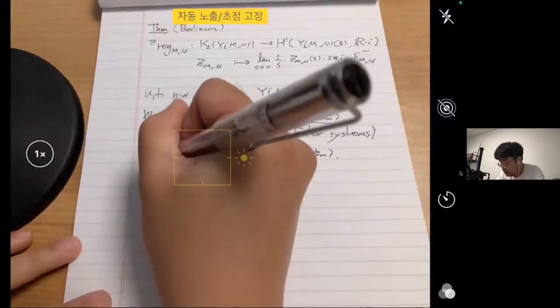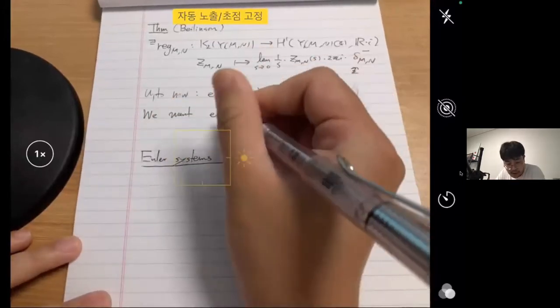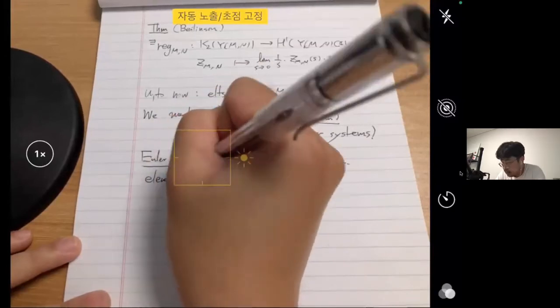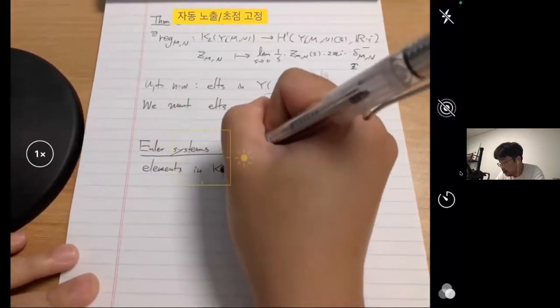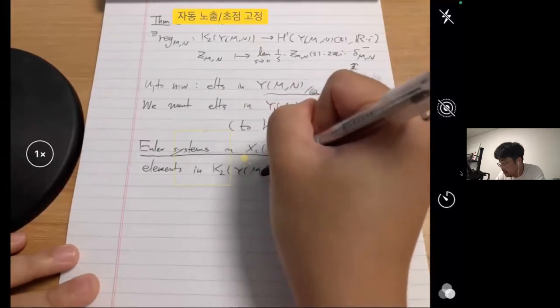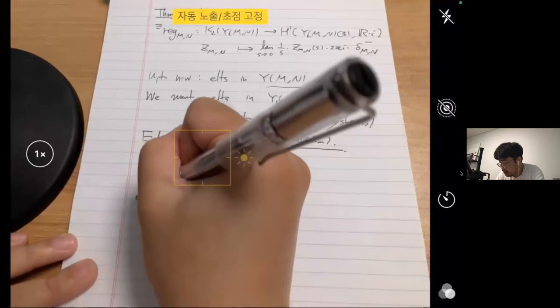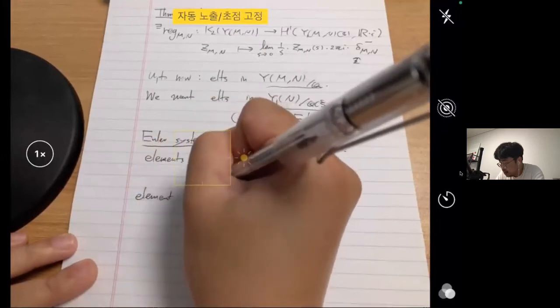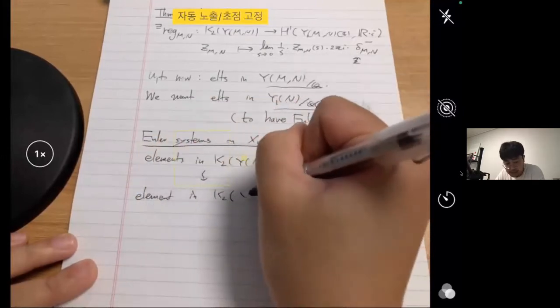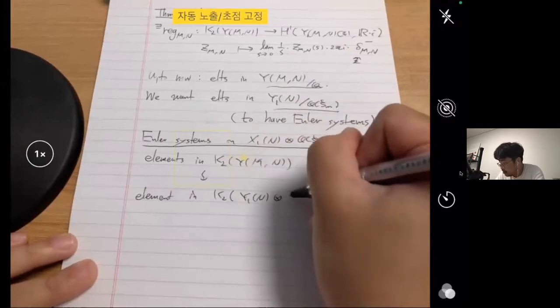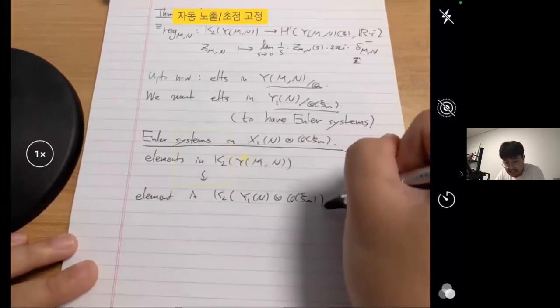So elements in K2 of Y_mn, and elements in K2 of Y_1n tensor Q(zeta_m), like this.